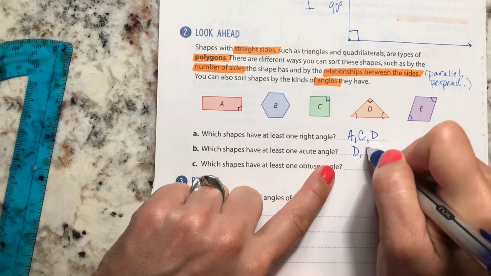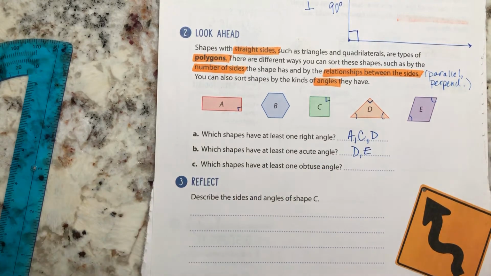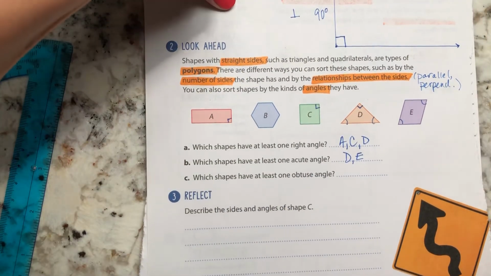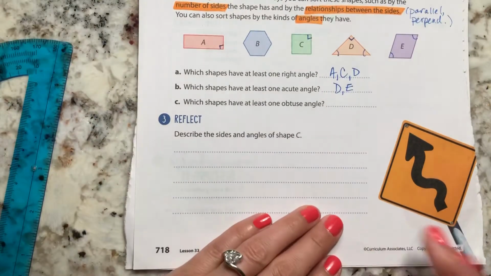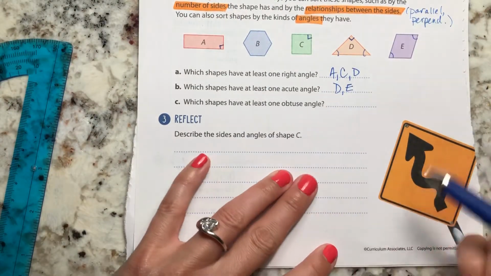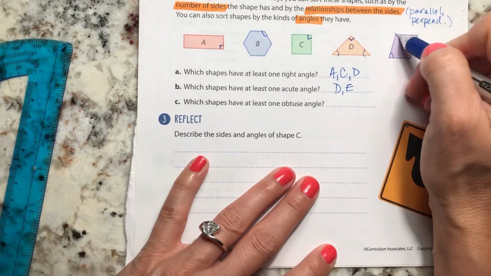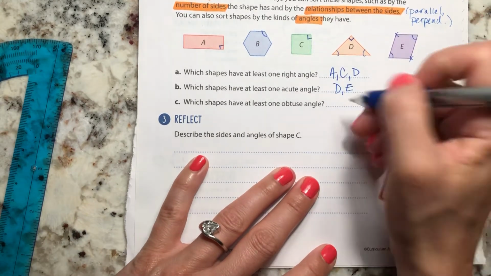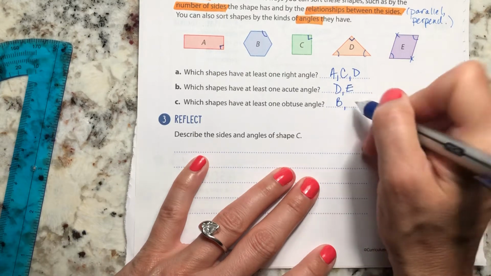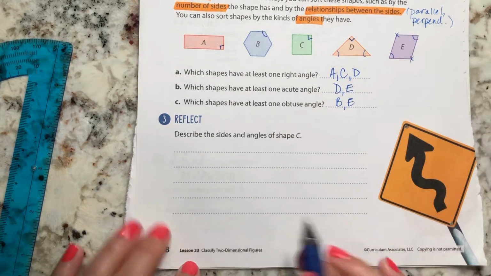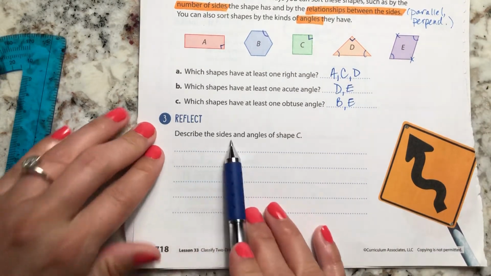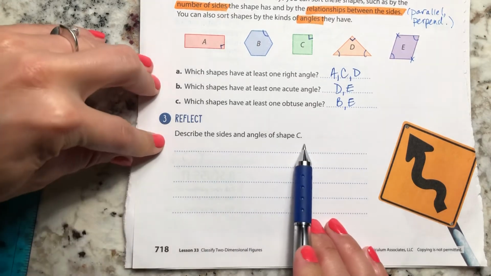So we have D and E, and remember, acute is less than 90 degrees. Which shapes have at least one obtuse angle? B, all of these angles on B are obtuse, and then these opposite angles on E are also obtuse, or greater than 90 degrees. Describe the sides and angles of shape C.